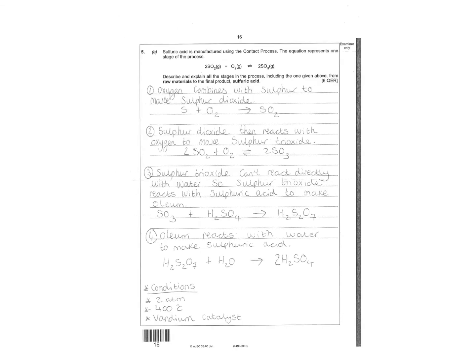Blank page. Really nice question here about the different stages of the contact process. First thing that happens then is oxygen combines with sulfur to make sulfur dioxide, and I've given the equation for you there. Sulfur dioxide then reacts with oxygen to make sulfur trioxide, again, given the equation. Sulfur trioxide can't react directly with water, so sulfur trioxide reacts with sulfuric acid to make oleum. That oleum then reacts with water to make sulfuric acid, and that's how you end up with sulfuric acid.